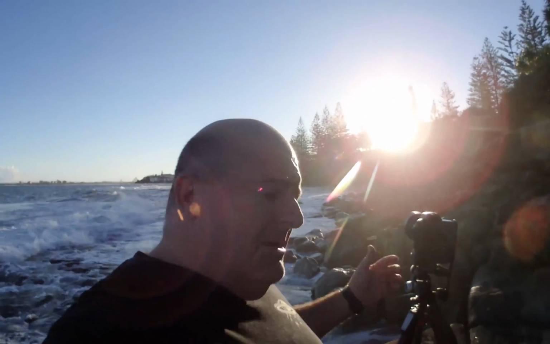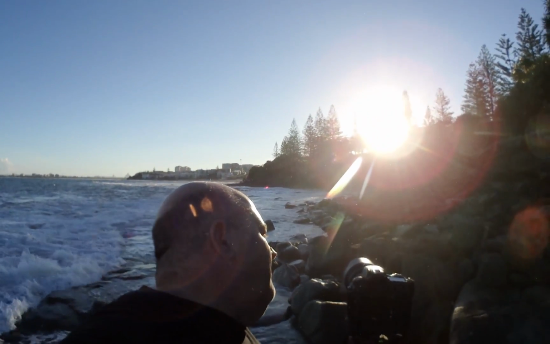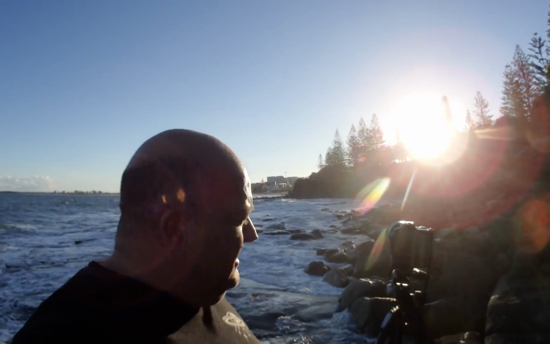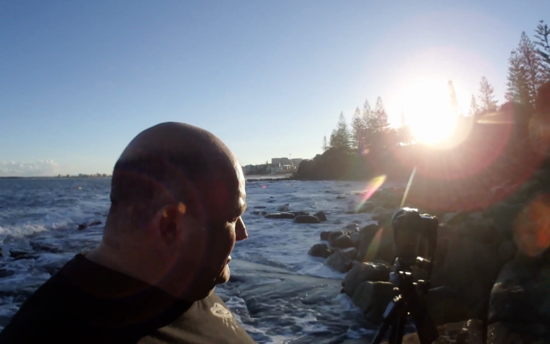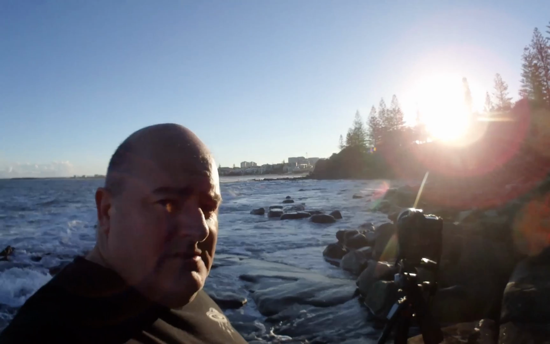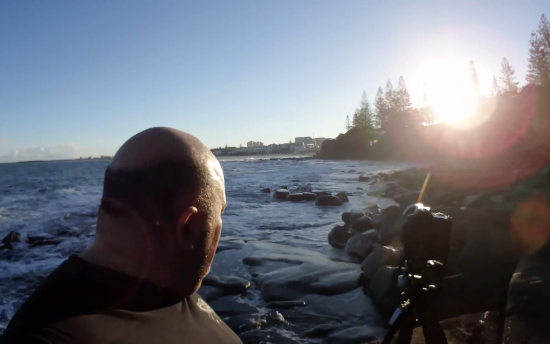So what I've done here is I've set my camera up. The first thing I did when I got down here was choose which lens I wanted to shoot with, just to take in the scenery. I've gone with the 14-24, on I think around the 24mm mark. So not totally wide on this lens, but plenty wide enough so I can capture the sun up in the top right hand corner of the shot, and then still get a nice view of the water washing in on the waves, Kings Beach down there, main beach, and the Glasshouse Mountains off in the distance.